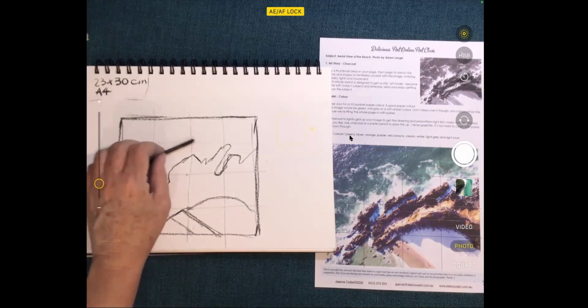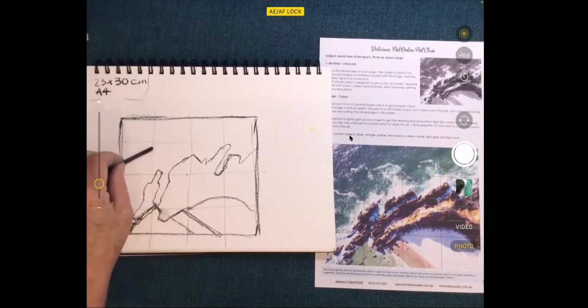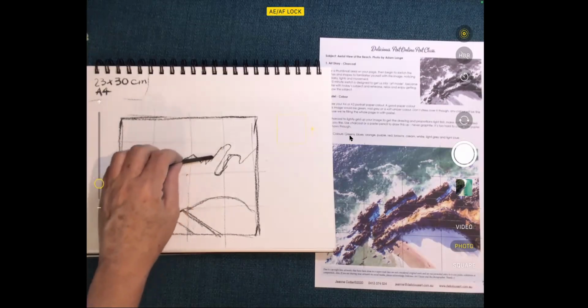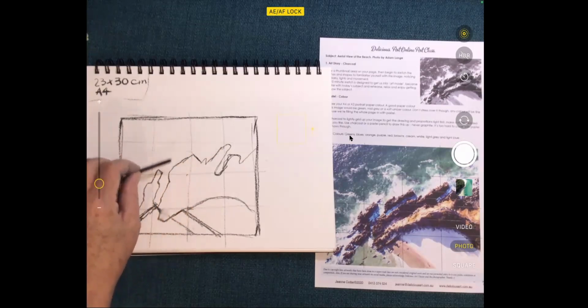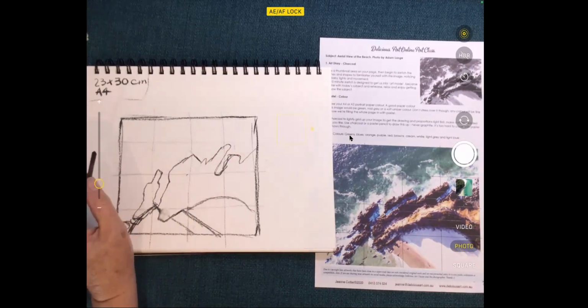And then you've got all your white foam, making those beautiful patterns in the water and around the edges of the rocks. So you could actually do this in quite an abstract format if you wanted to. If you didn't really want to get into every little bit of rock and shadow and detail, you could make this quite loose and abstract, because there's some really beautiful colours in those rocks and in the water.